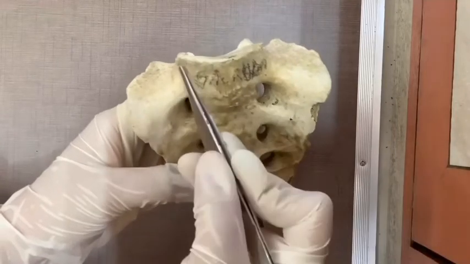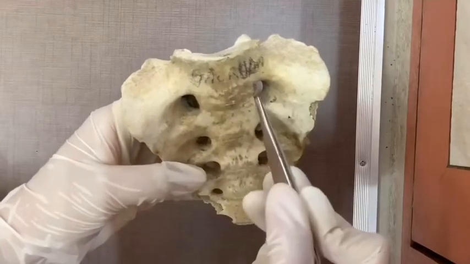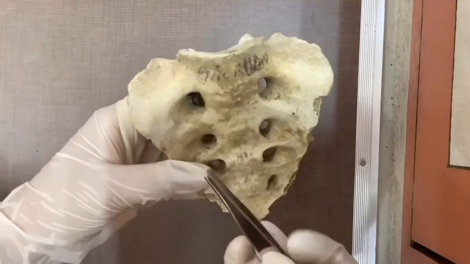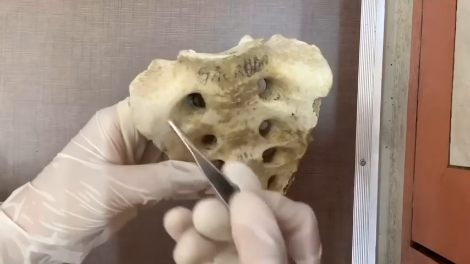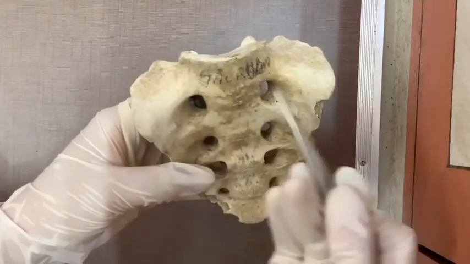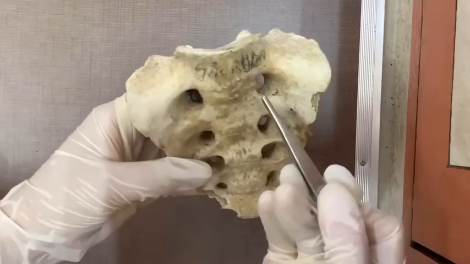So here the sympathetic chain will have a relation with it. In addition, the iliolumbar ligament, obturator nerve, and branches of the internal iliac artery, they are all going to relate to this pelvic surface on the anterior side of the sacrum.